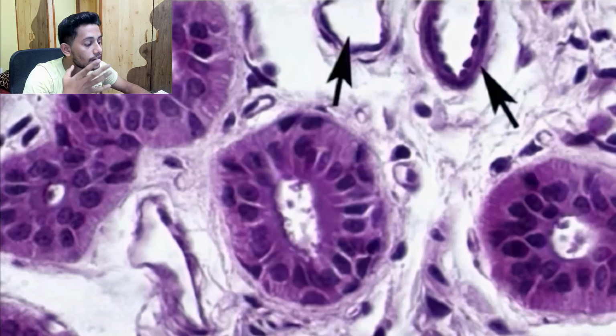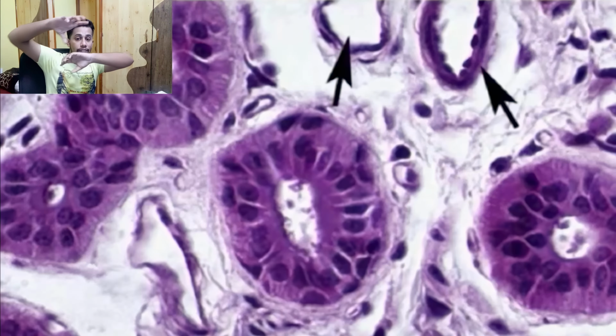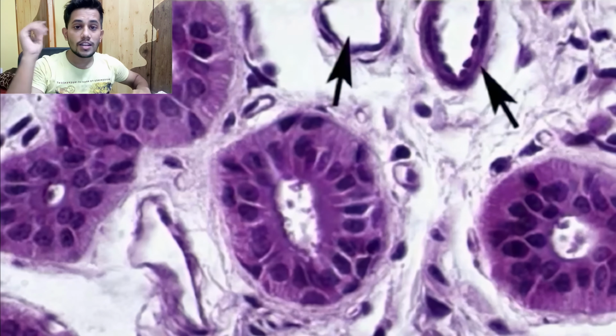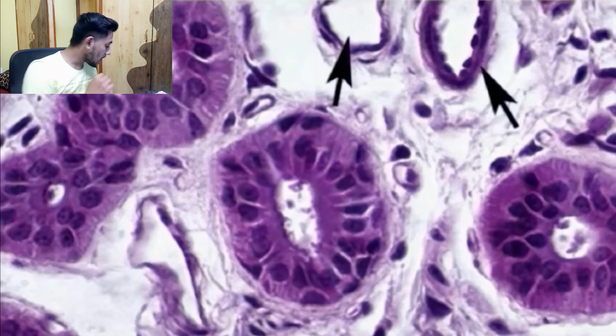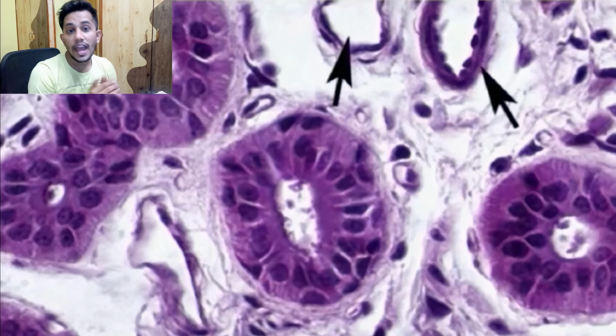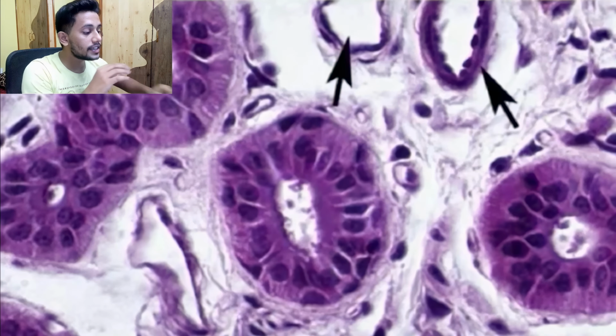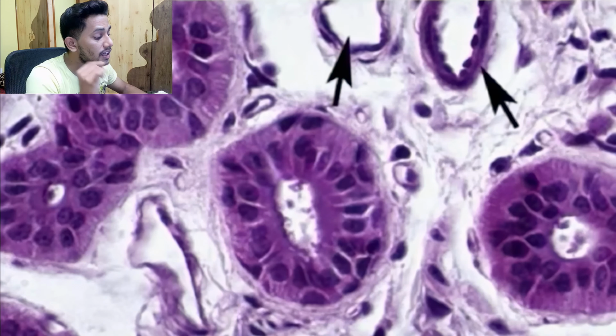The cells are cuboidal, but now they are stacked on top of each other. They are stratified. Remember what I said, both simple and the stratified. Where would you find them? In your salivary glands. They are usually found in ducts and salivary glands. So the ducts, they help secrete. These are the cells which specialize in the ducts.